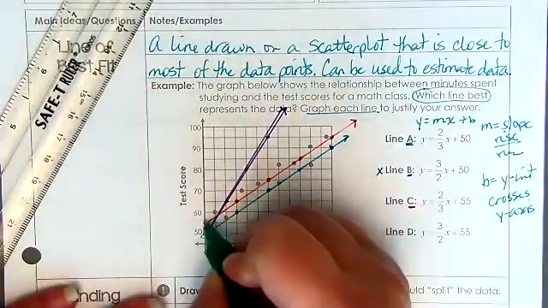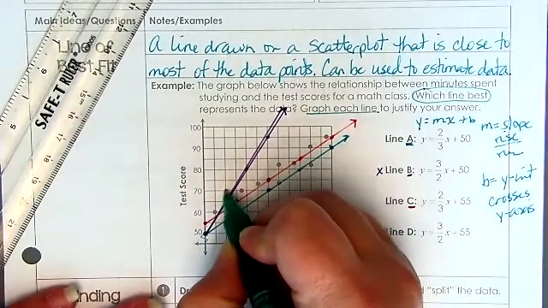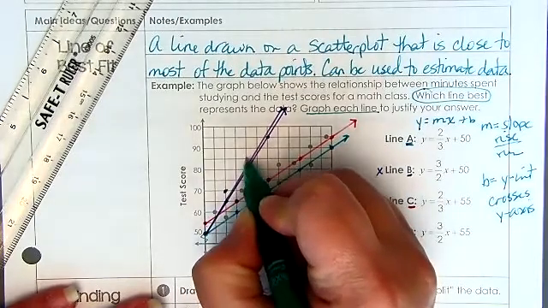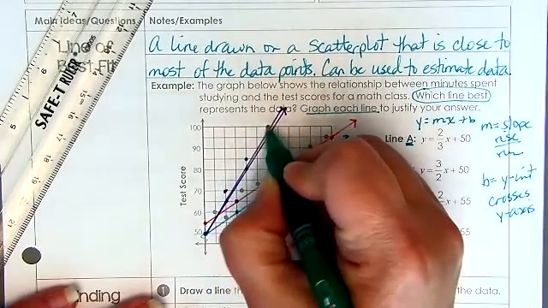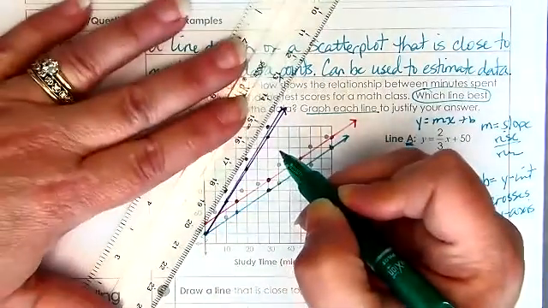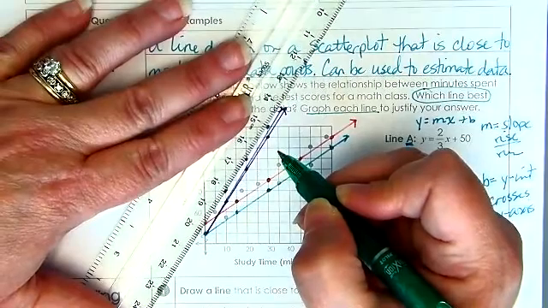And then it's 3 over 2. So that's up 3 over 2. Up 3 to the right 2. Up 3 to the right 2. So now I play connect the dots.